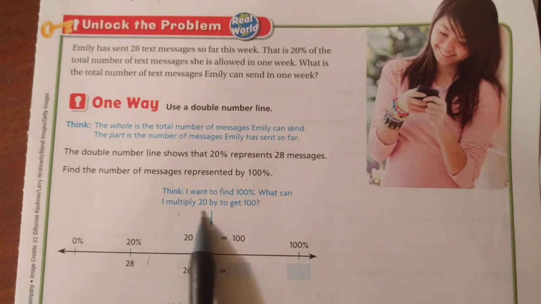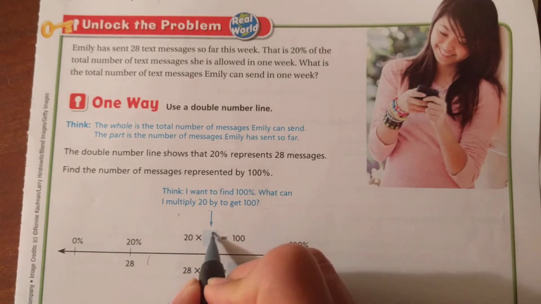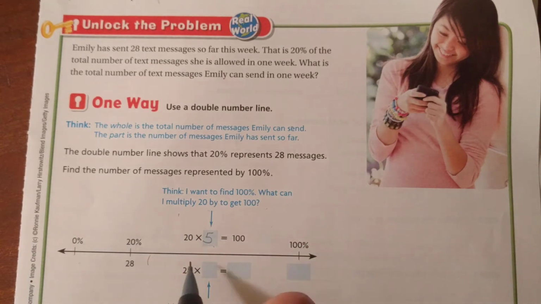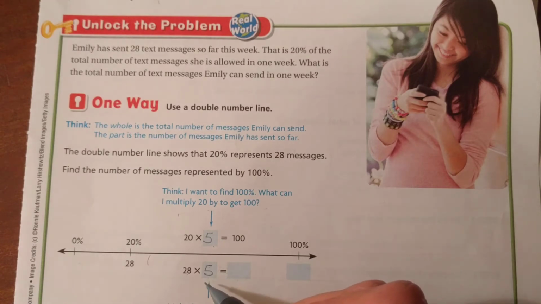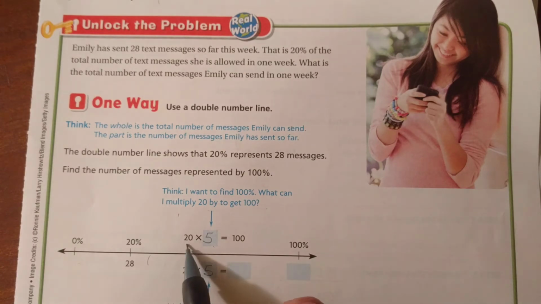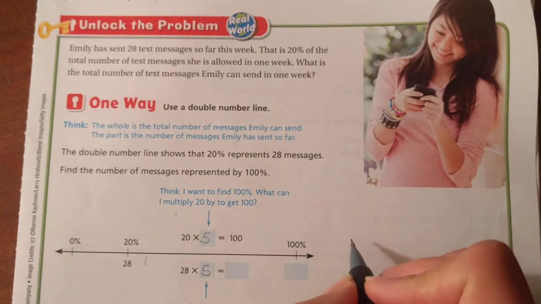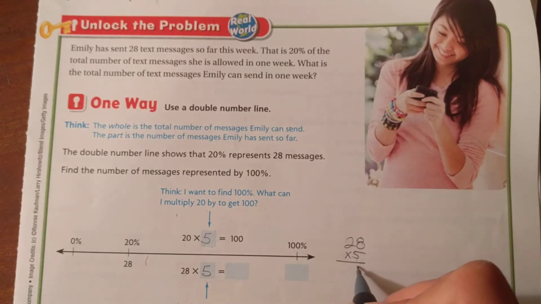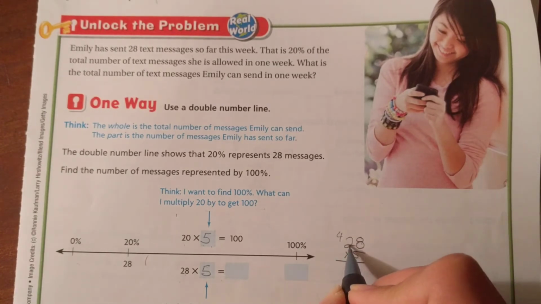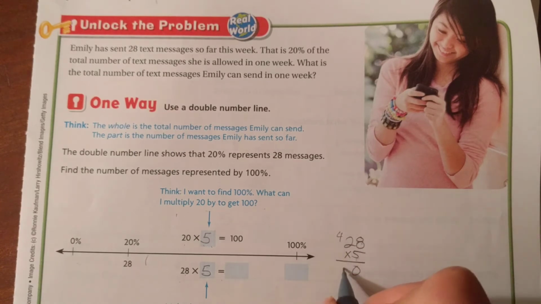Okay, I multiply 20 by what to get to 100? Well, 5. 5 times 20 will get me to 100. So I also have to do 28 times 5. 20 times 5 is 100. 28 times 5, I don't know off the top of my head, so I'm going to do a little margin work. 5 times 8 is 40. 5 times 2 is 10, plus 4 more, so I have 140.